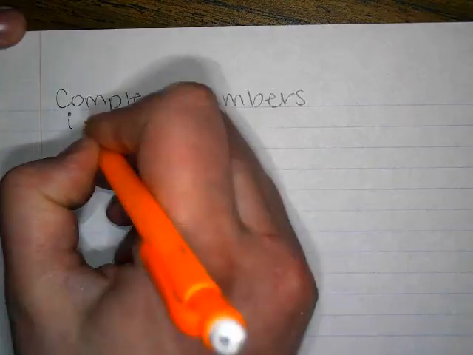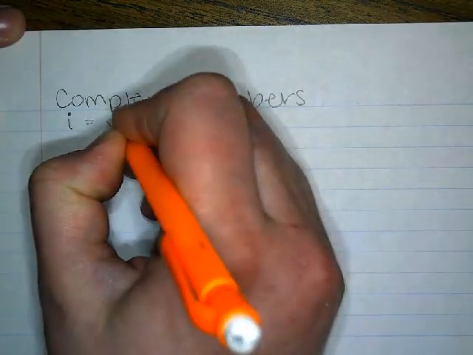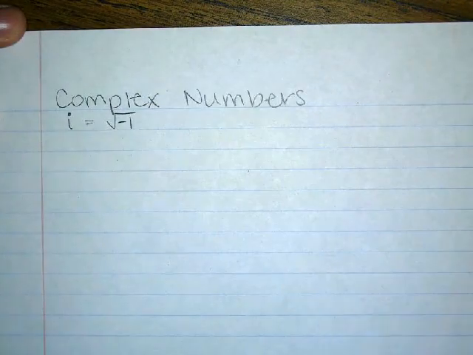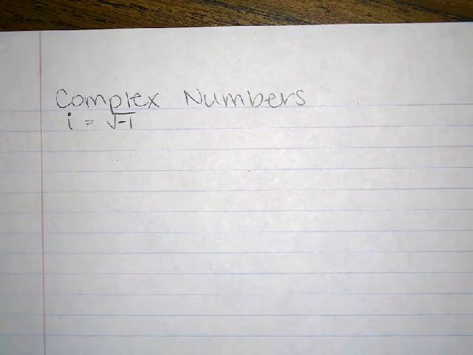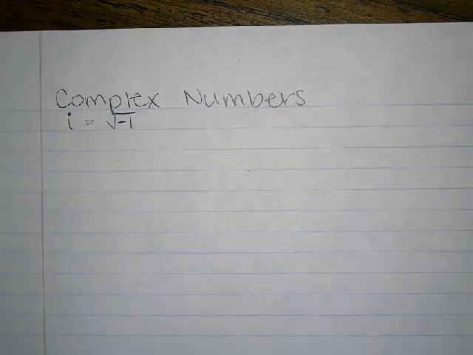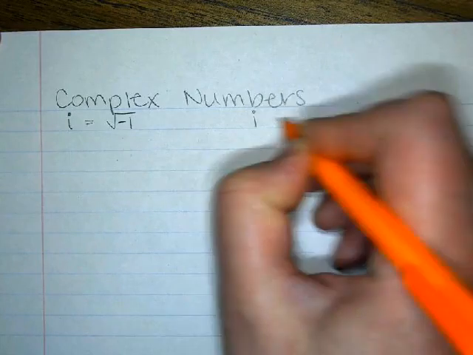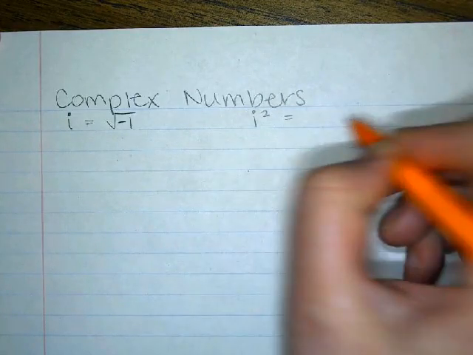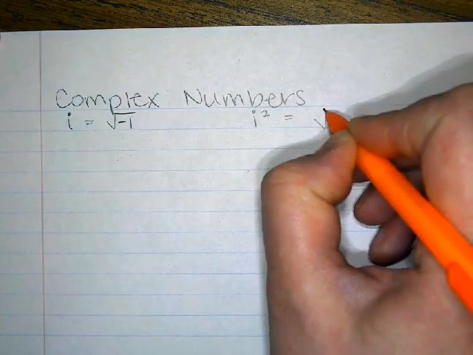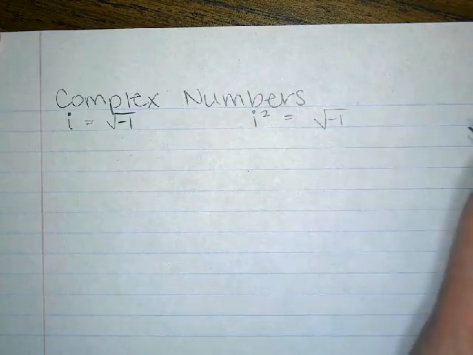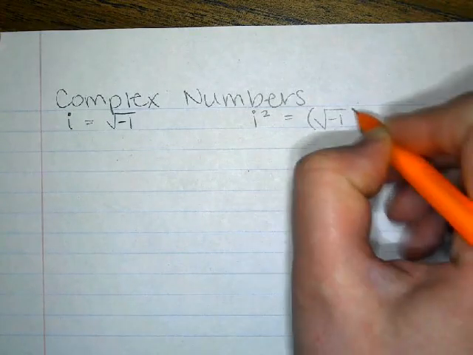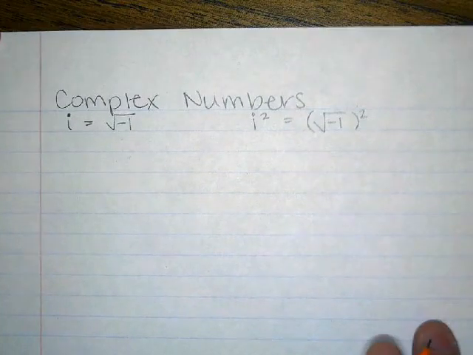So if you have an i all by itself, that happens when you have the square root of -1. That's what an i all by itself means. No number with it, just a plain i all by itself. All right? Now, because of that, if we have an i squared, that means that we had a square root of -1 that is being squared.